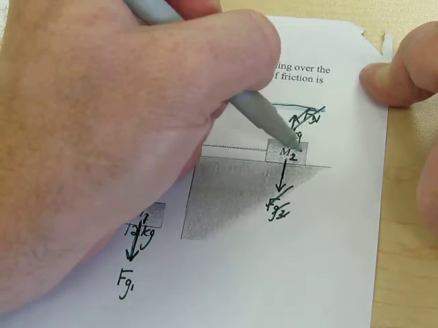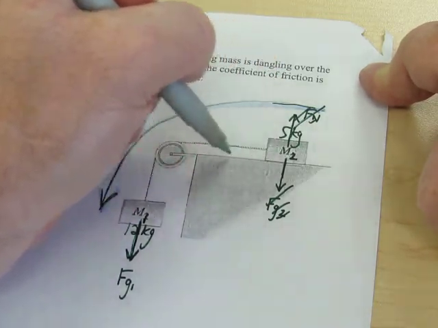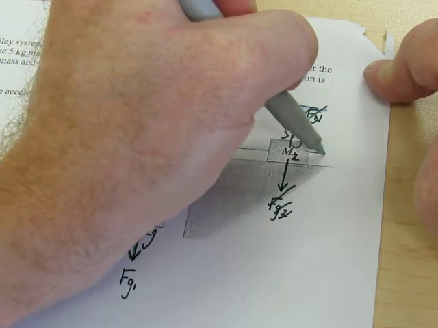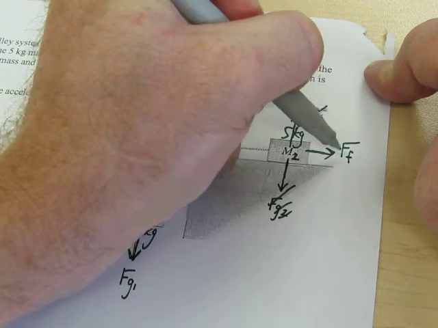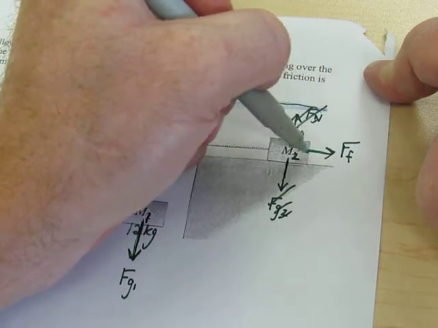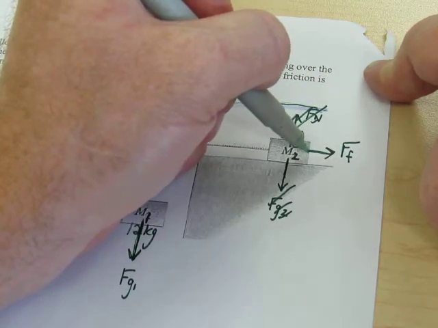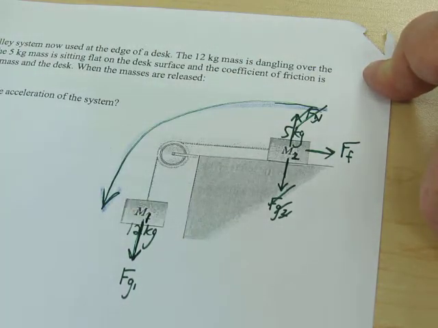What will happen though is as this mass number 2 is dragged across the desk, there will be a force of friction opposing motion. So that's new in this pulley calculation, but it's certainly not new in your background of physics. Of course there's a force of friction. You're dragging across a surface. So that's it for this question.